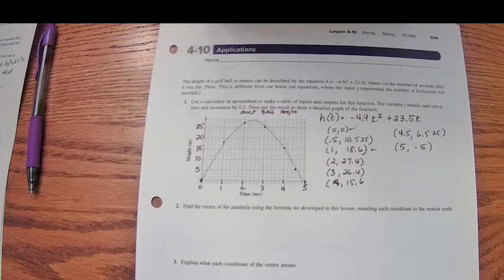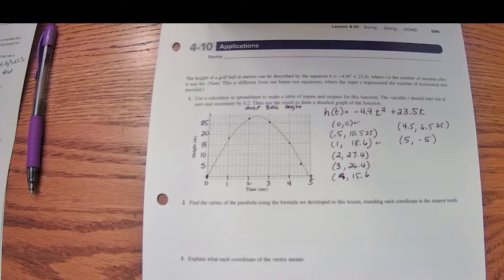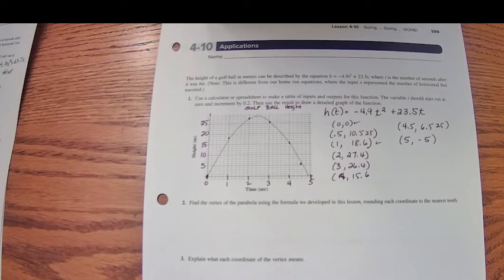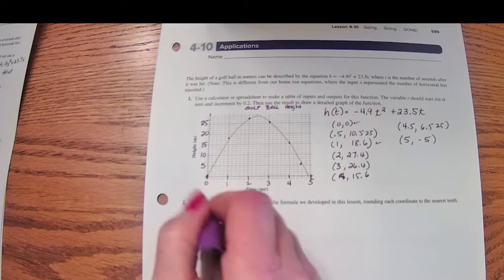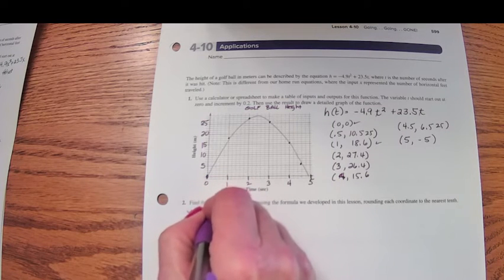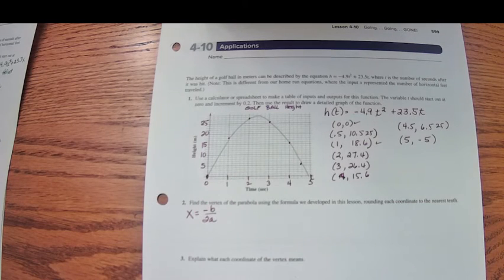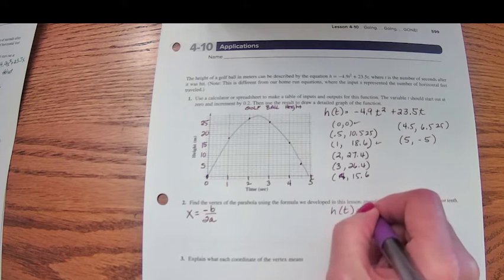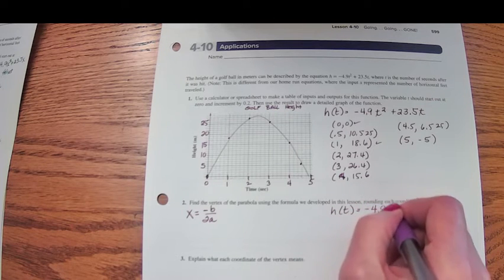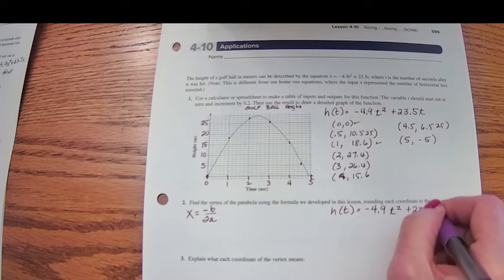Now, they want us to find the vertex. Number 2 says find the vertex. Well, there is a way to do that on the calculator, but the way we learn in this class is the x value of the vertex is negative b over 2a. So my formula is my height is negative 4.9 t squared plus 23.5 t.